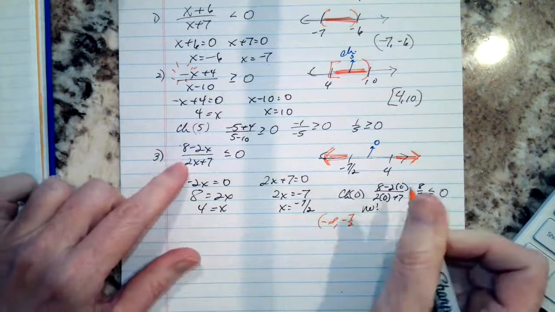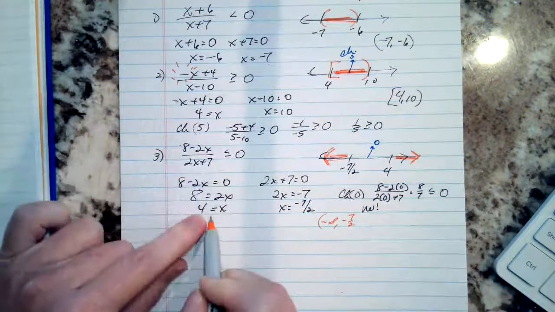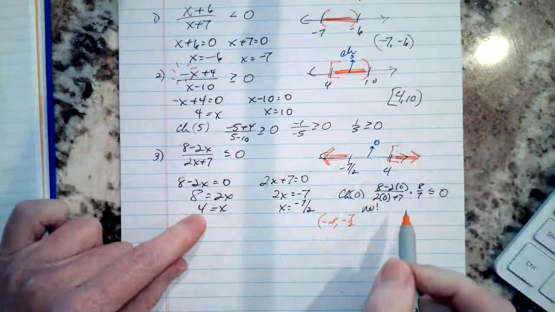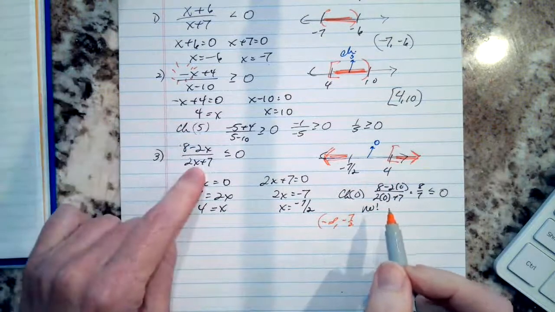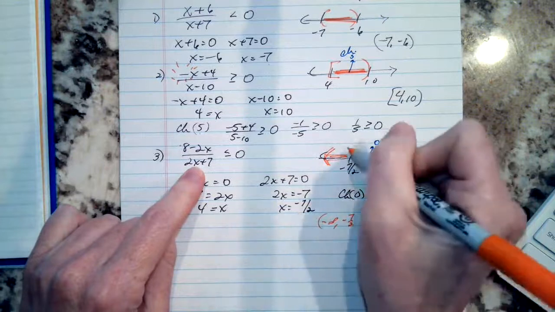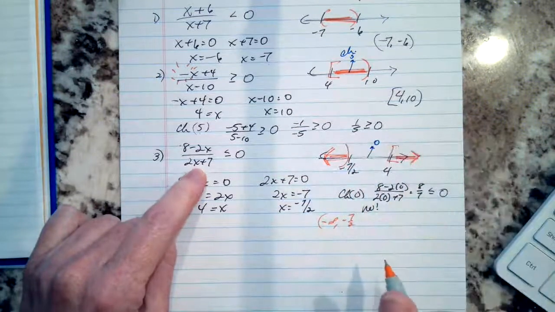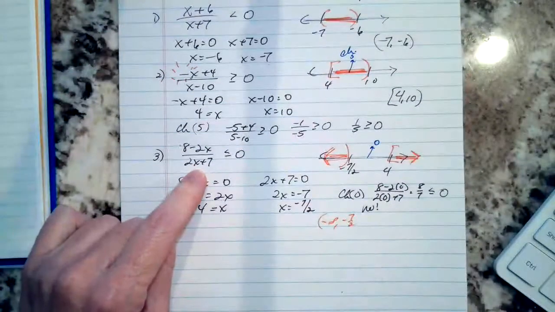And I'm not allowed to bracket that one. The 4 is allowed to be bracketed because we can have a 0 for the numerator. But down here, the negative 7/2, I'm going to have to soften that one. We cannot have a 0 in the denominator.